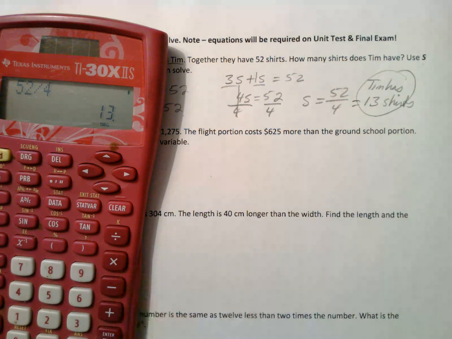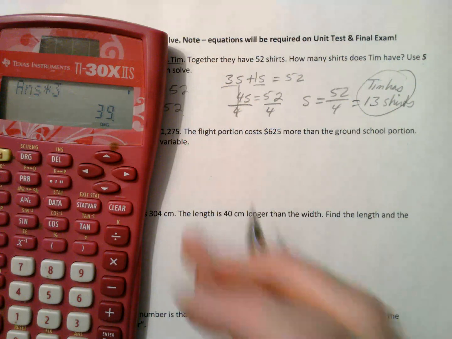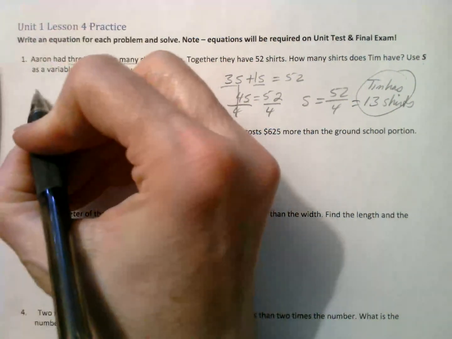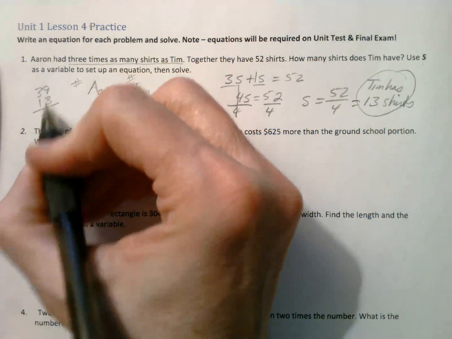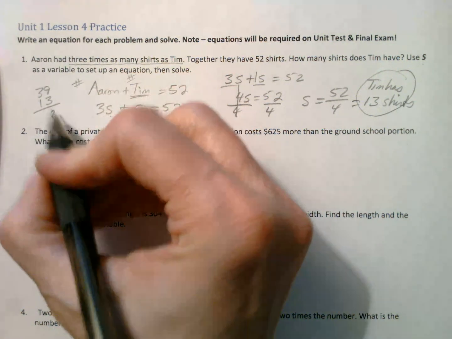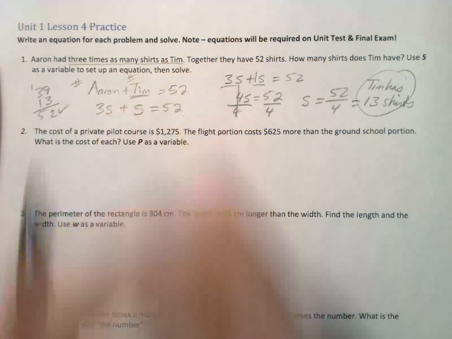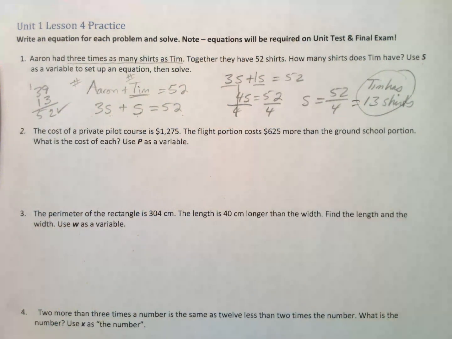Just out of curiosity, times 3 is 39 shirts for Aaron. So Aaron has 39 shirts, Tim has 13 shirts, and together that's going to make 52. But my answer is Tim has 13 shirts. Okay?